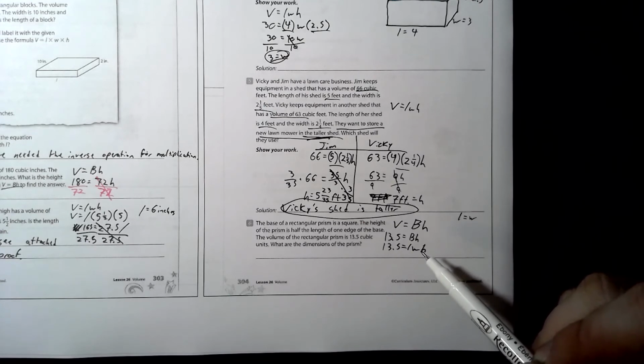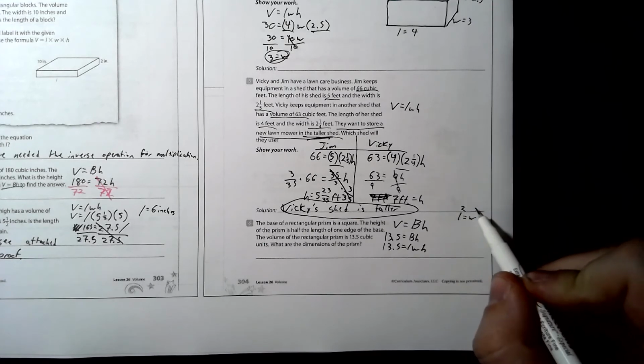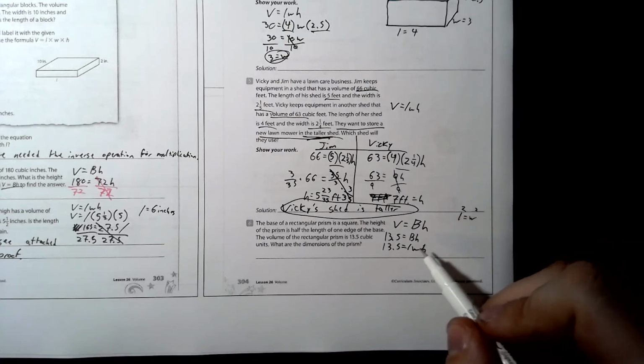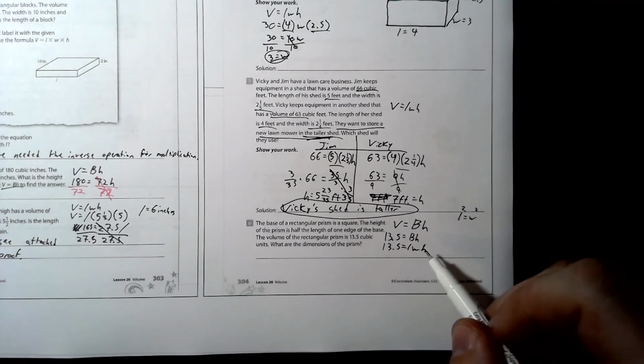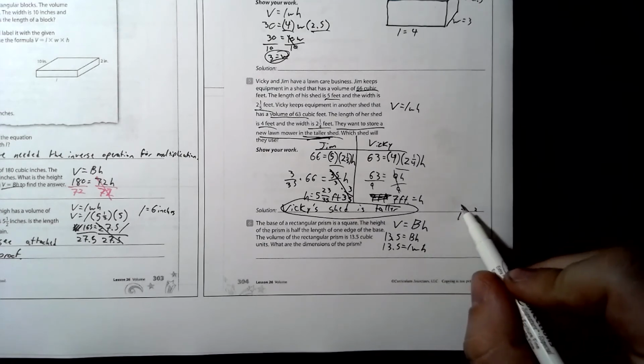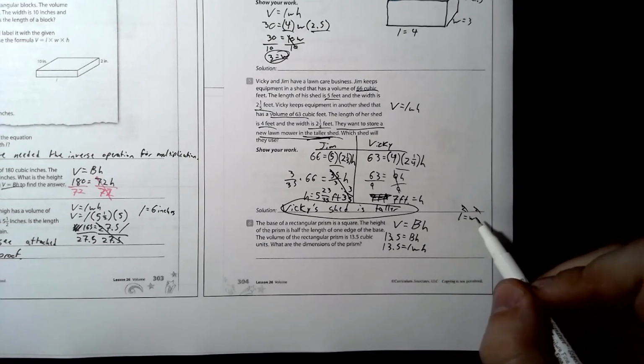Let's assume that length and width are both 2. That would be 2 times 2 is 4, times half of 2, which is 1. So that would be 4, times 1 for the height, since it is half of one of the lengths. That would just equal 4, which is too small, so it is not 2. Fortunately, there are not very many options.